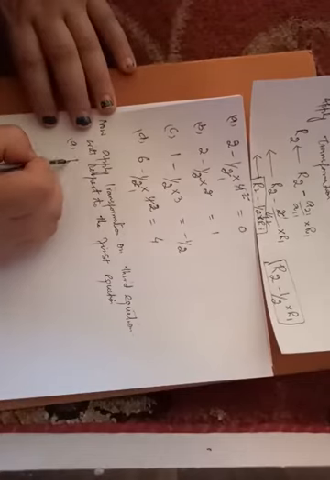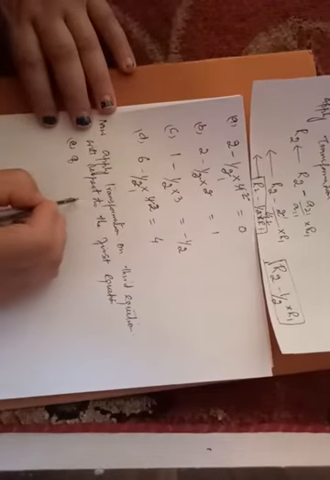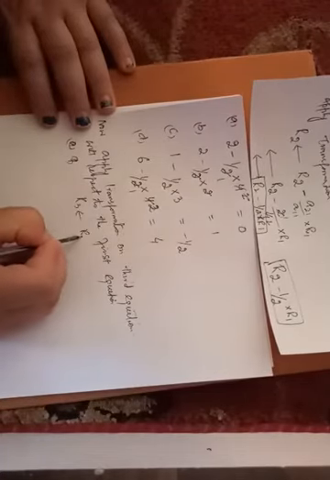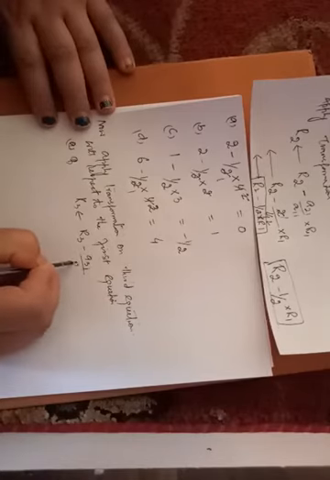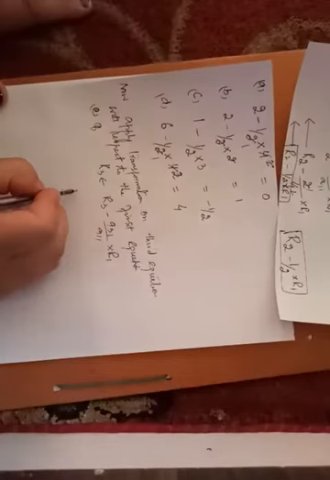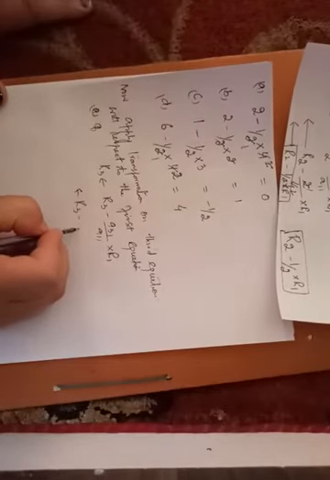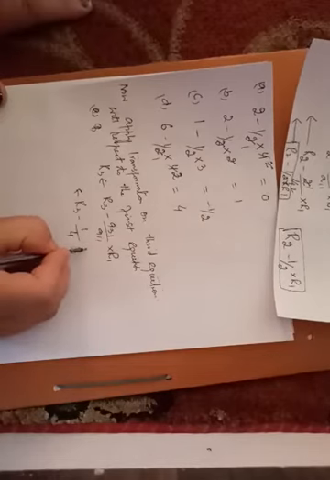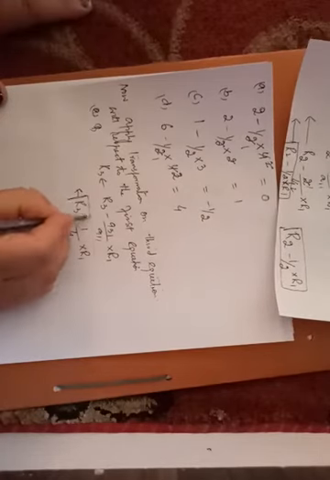Firstly we will see what transformation we have to apply. So R3 minus A31 divided by A11 times R1, so R3 minus 1 divided by 4 into R1. So this is a transformation which we have to apply.